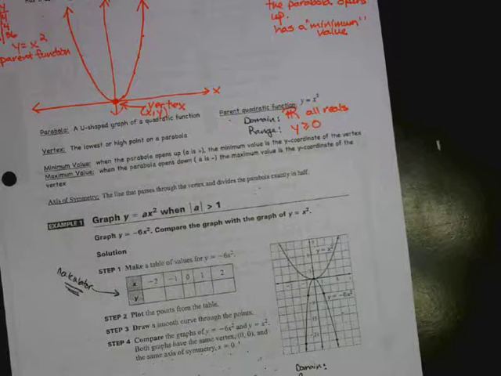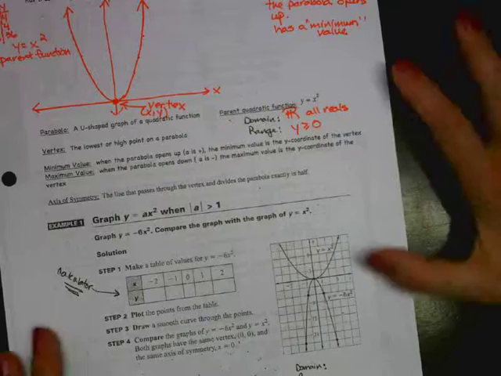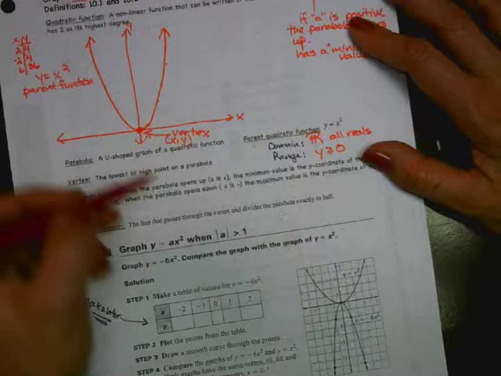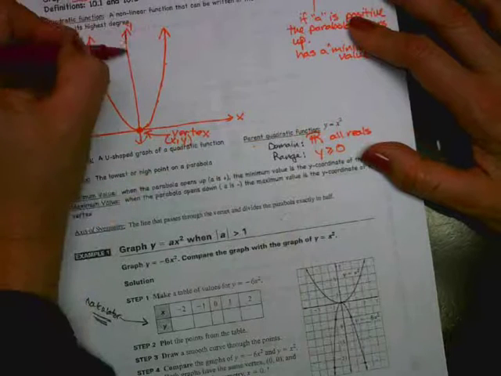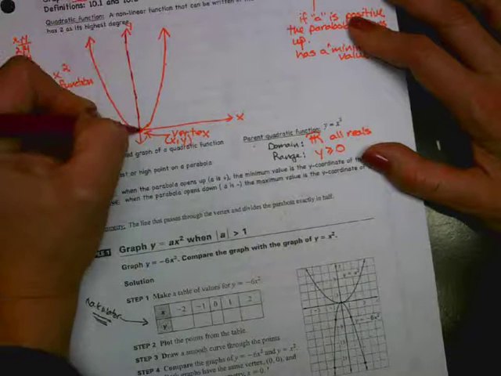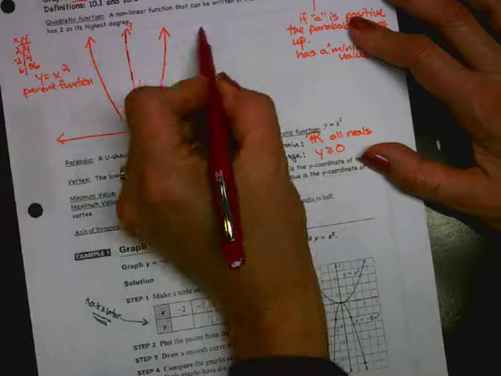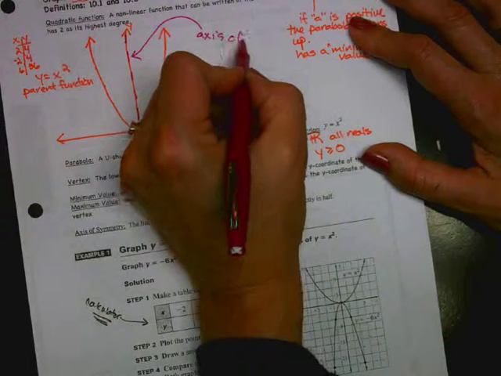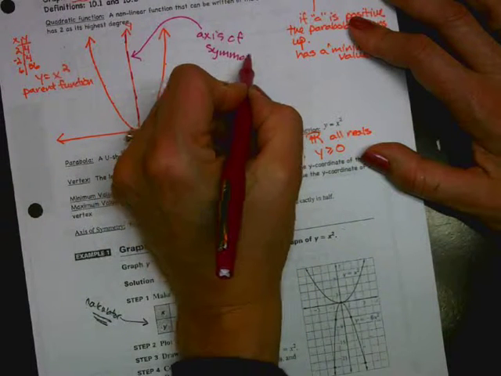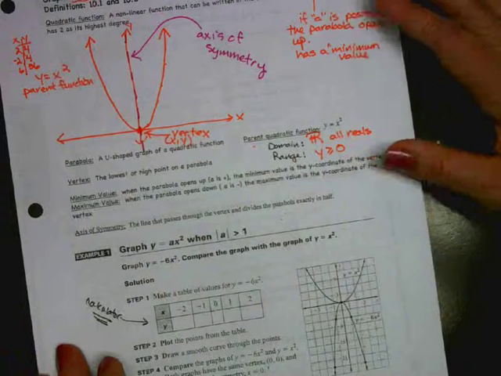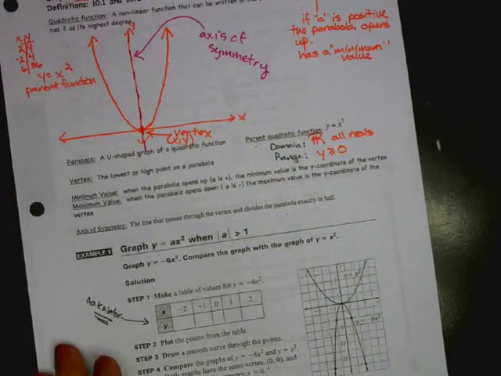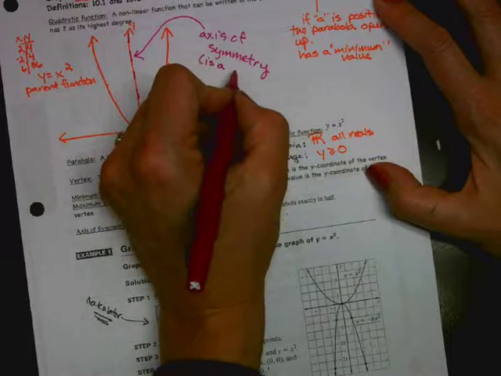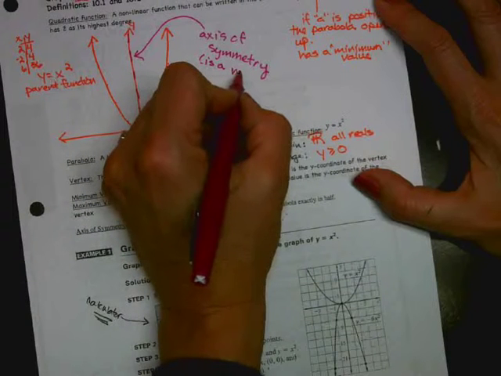Let's look at the axis of symmetry. Sounds like a cool word, doesn't it? Sounds painful. Axis of symmetry. It's the line that passes through the vertex and divides the parabola exactly in half. You don't have to use a different color here, I'm just doing it so you can see it better. The axis of symmetry is right here. It's the line that splits the parabola exactly in half. It is, for our instances, a vertical line.